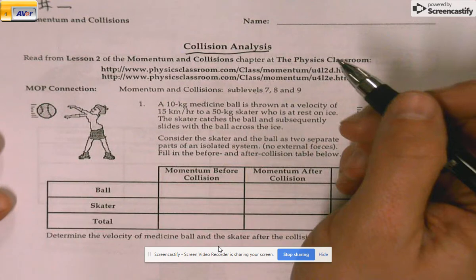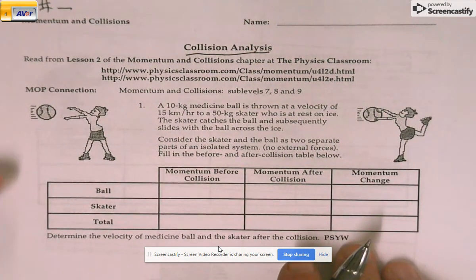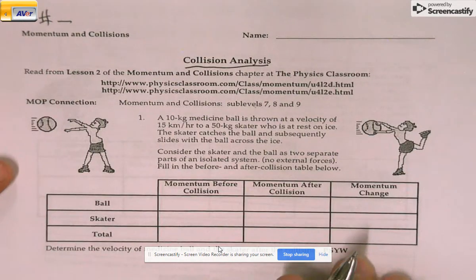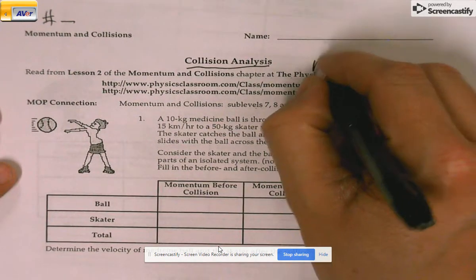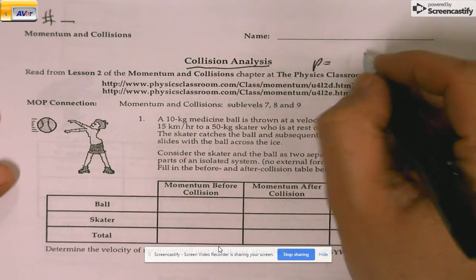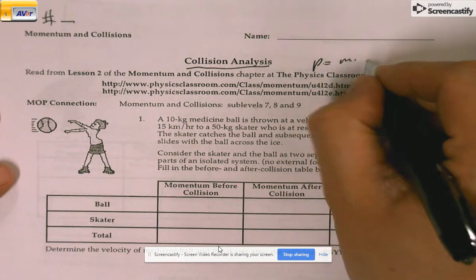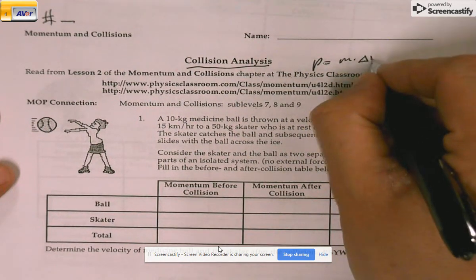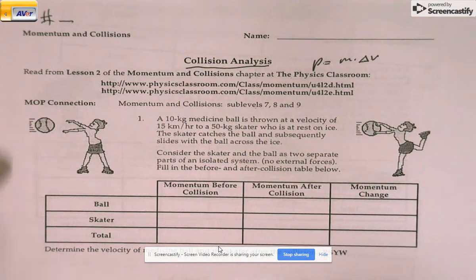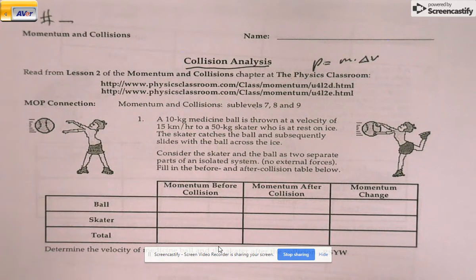So what we're dealing with is changes of momentum, in this case collisions. An equation to keep in mind is that momentum is equal to the mass times the velocity. When we calculate what happens when two objects collide, we can predict reasonably certainly what's going to happen.